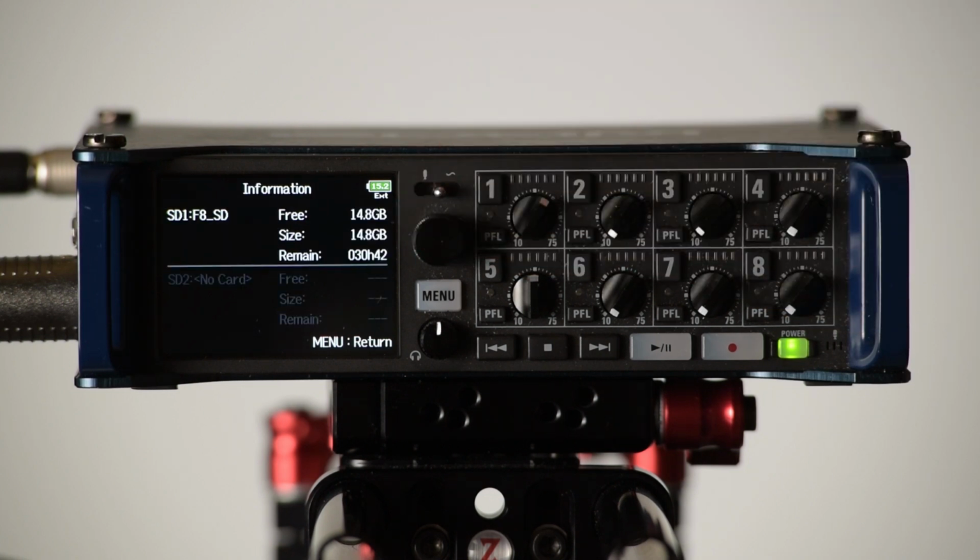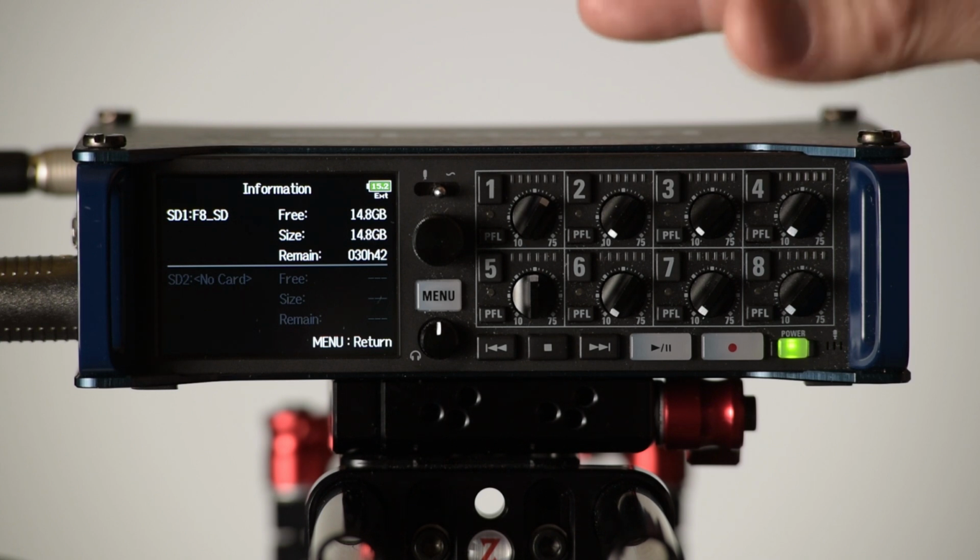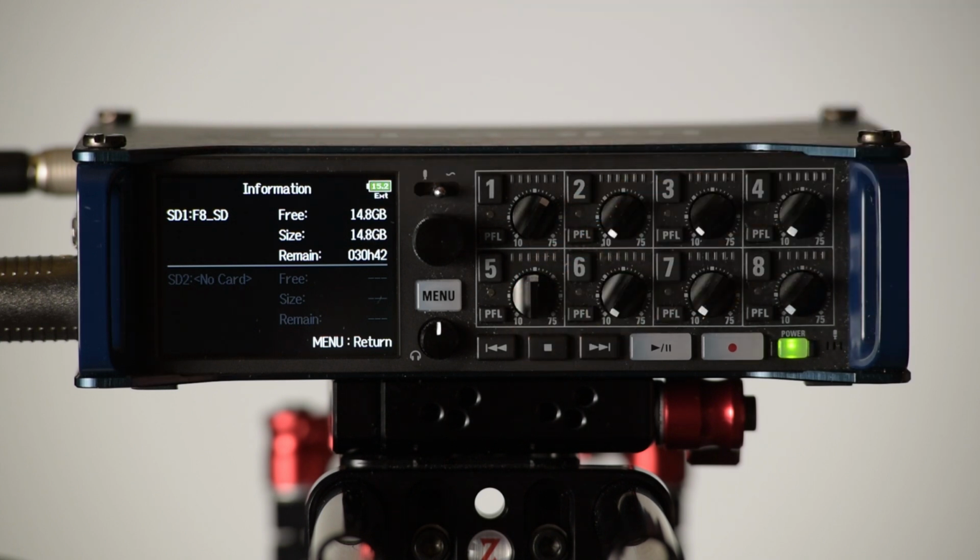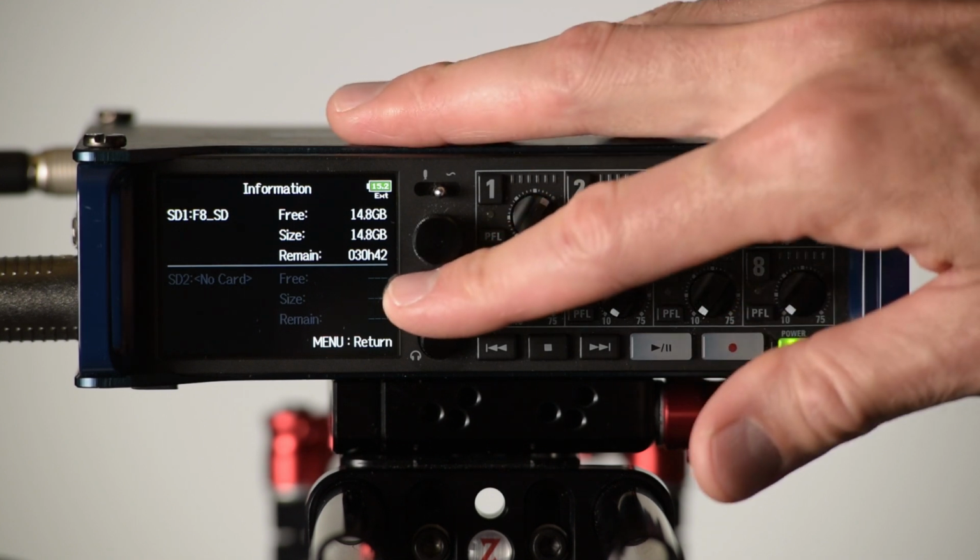The Zoom F8 is somewhat sensitive to the speed of the card, so if you're using an older card or a slower speed card, it can give you some trouble. So you want to make sure you test that up front. You can also get the information on the card. It'll tell you how large it is, how much free space you have remaining, and how much time that corresponds to with the current setting. So here I could record 30 hours and 42 minutes. That's going to be quite a while.